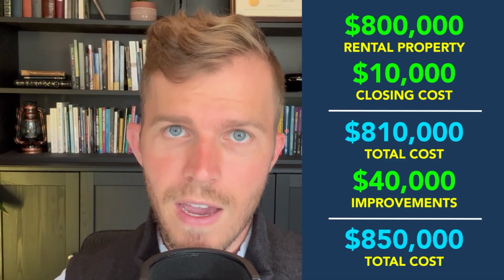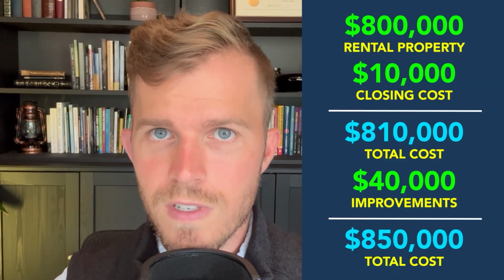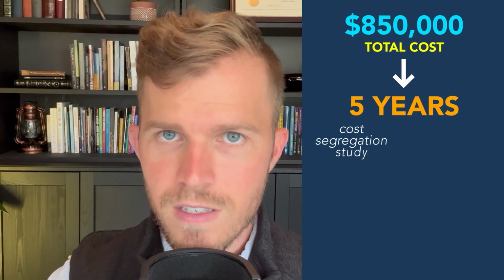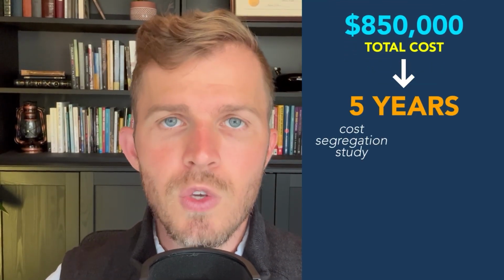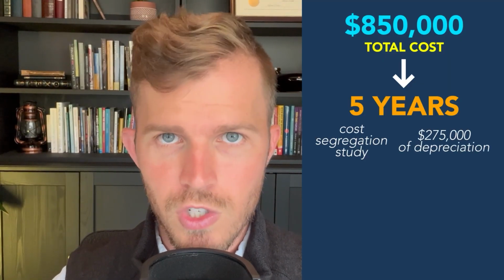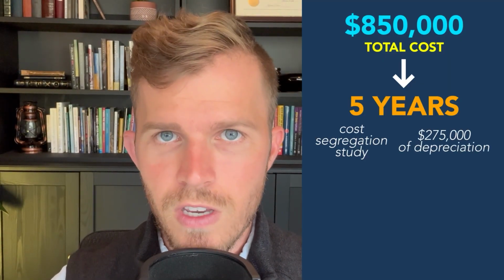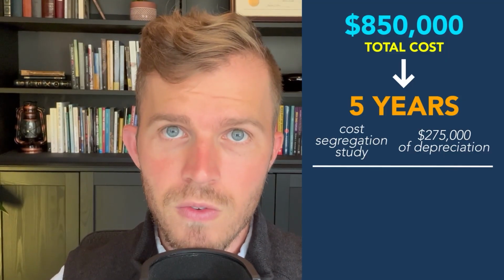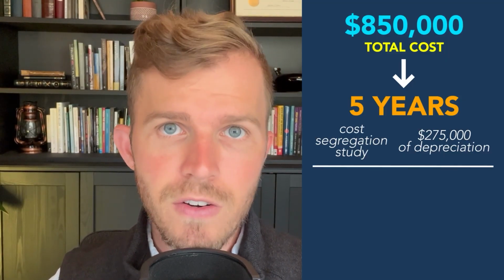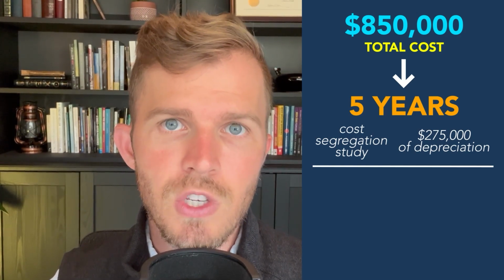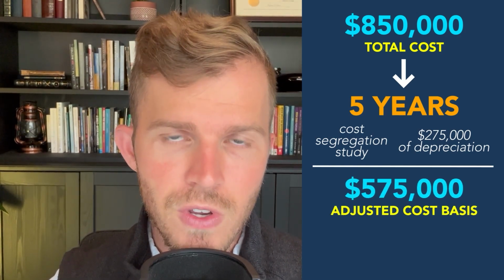Then we're going to subtract all of the depreciation that you've taken over the years. Let's say that you have held this property for 5 years, you performed a cost segregation study initially, and you have taken $275,000 of depreciation. Because you used a cost segregation study, the amount of depreciation is really significant. So now you have an adjusted basis of $850,000 minus your $275,000 is going to get you to $575,000 of adjusted cost basis.